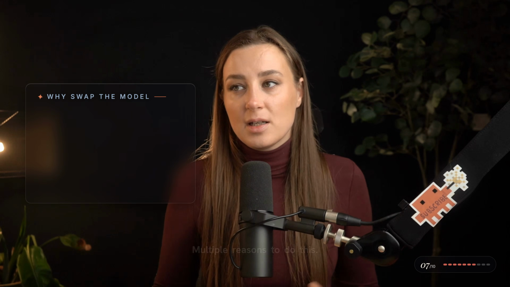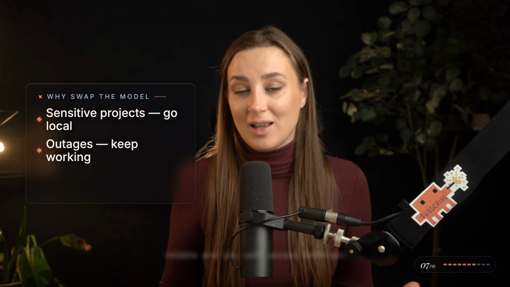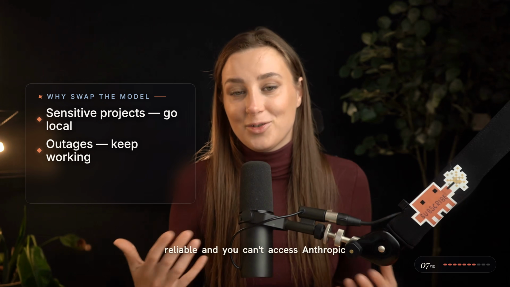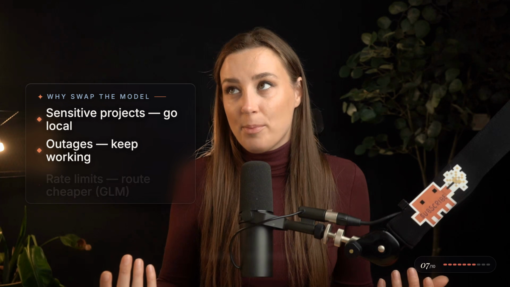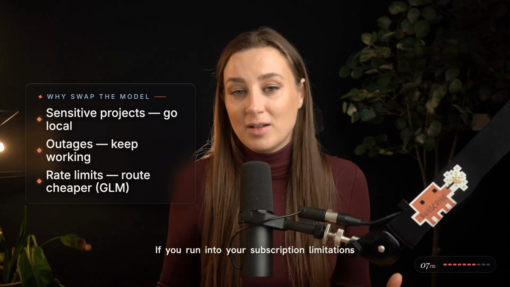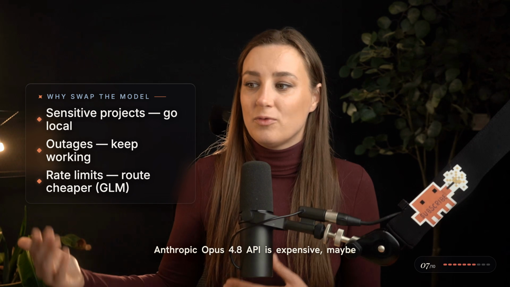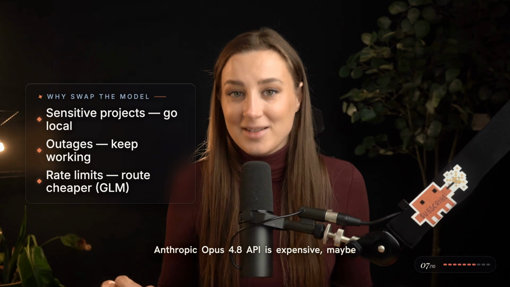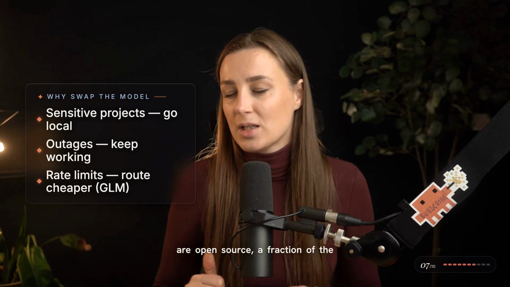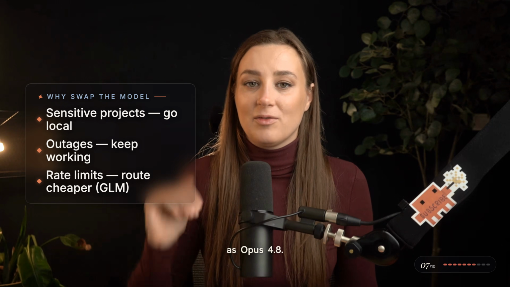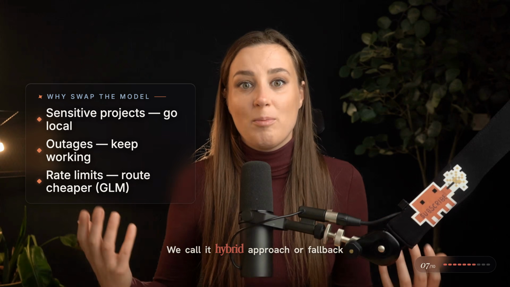Multiple reasons to do this. It's different projects with the sensitive information. That's one. Another one is that services are not reliable and you can't access Anthropic API. You don't want your work to stop and you can use another model. Option 3 is limitations. If you run into your subscription limitations and you want to continue working, but Anthropic Opus 4.8 API is expensive, maybe you just route to GLM models, which are open source, a fraction of the cost and capability on the same par as Opus 4.8. We call it hybrid approach or fallback models.